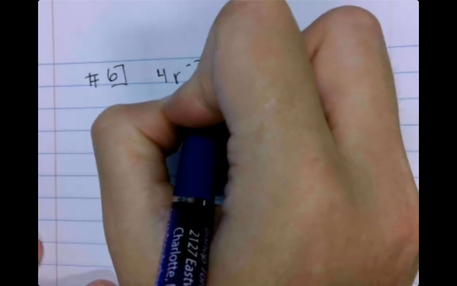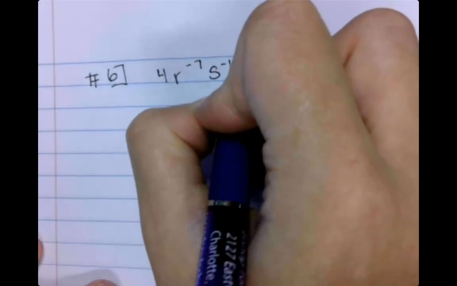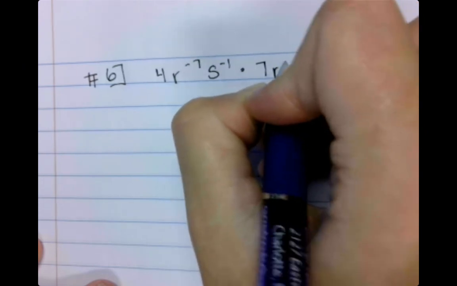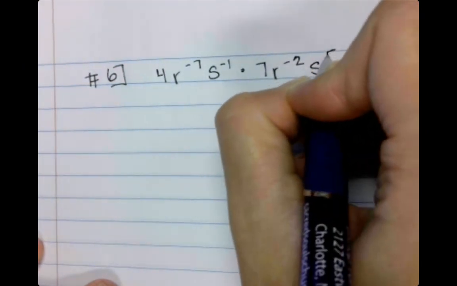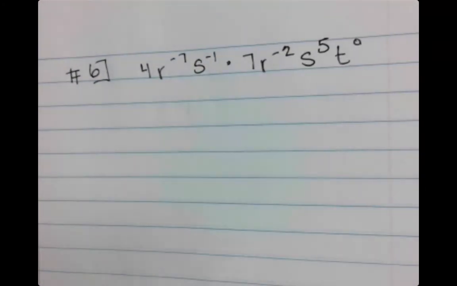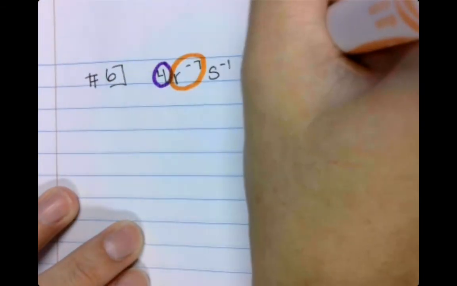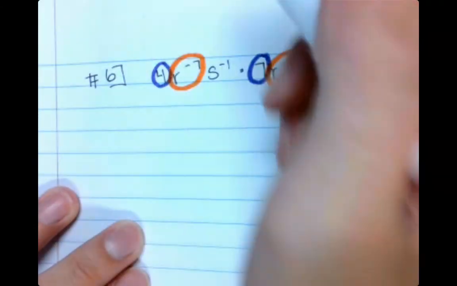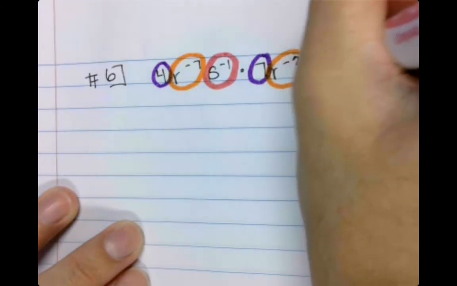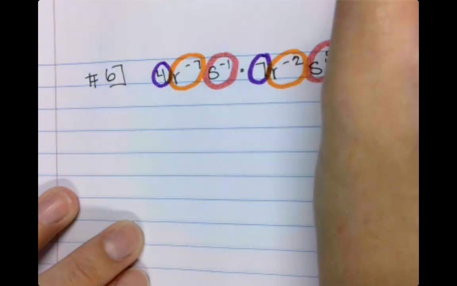All right. So this one is going to be 4 r to the negative 7th, s to the negative 1st, times 7 r to the negative 2nd, s to the 5th, and t to the 0. Okay? So let's start off by saying, remember, the numbers have their own exponents. The r's have their own exponents. The s's have their own exponents. And the t has its own exponent.